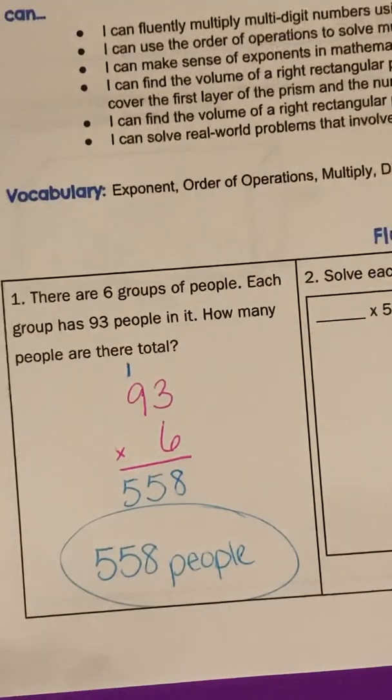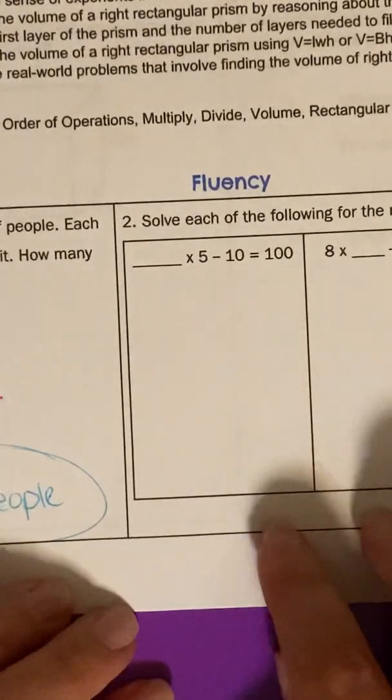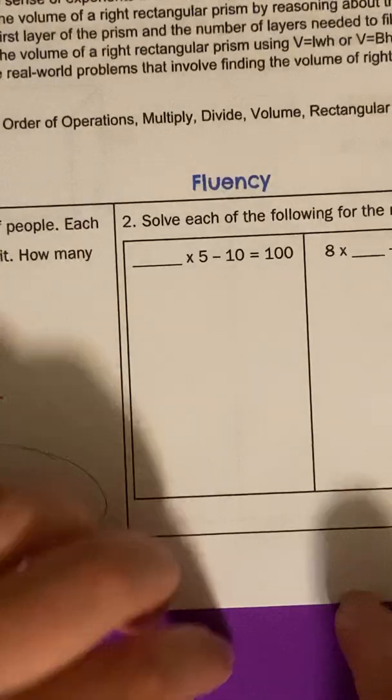Woohoo! Done with number 1. Easy peasy. Let's look at number 2. Alrighty. Number 2, solve each of the following for the missing number. I will move it over as we go.